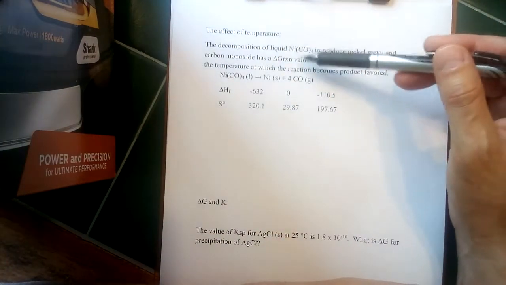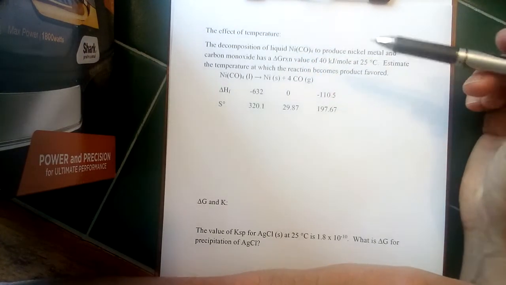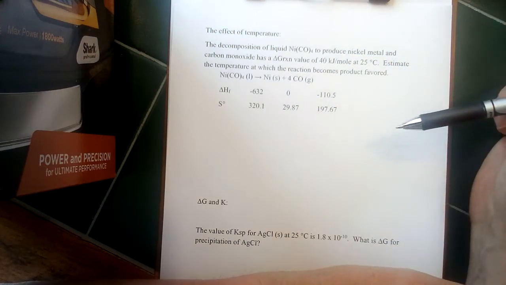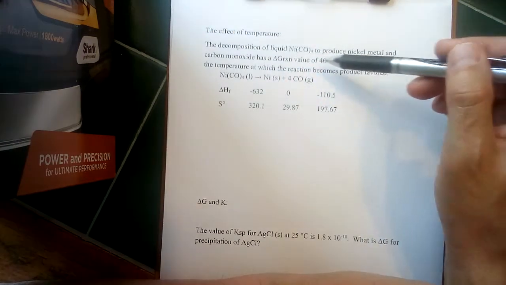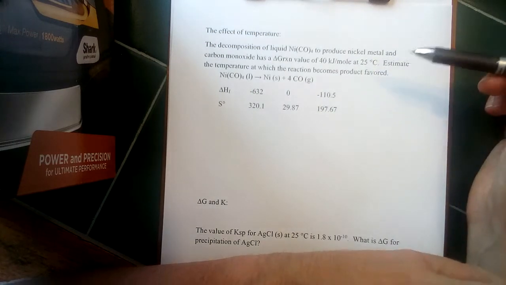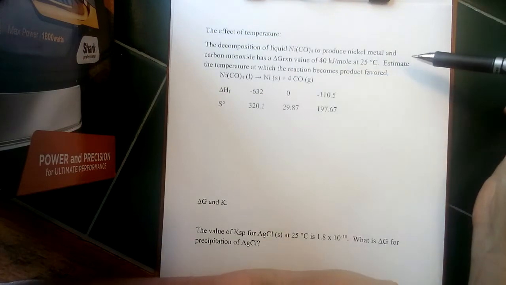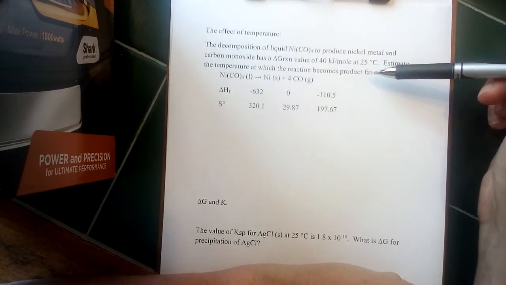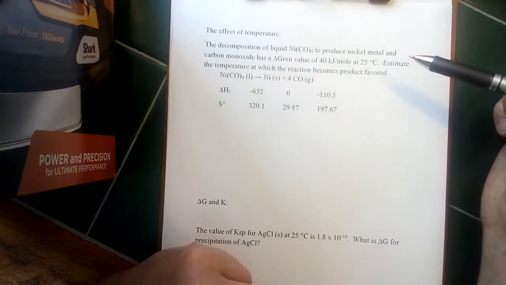So we're looking at the decomposition of a certain compound, nickel with 4 carbon monoxides attached, into nickel and carbon monoxide. We're told delta G is 40 kilojoules per mole at 25 degrees C. So at 25 degrees C, this is not a spontaneous reaction. It's not going to happen. But what we want to do is figure out the temperature at which the reaction would become product favored or spontaneous. So we're trying to solve for a temperature here.